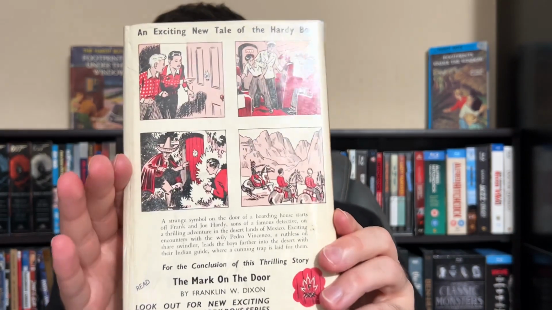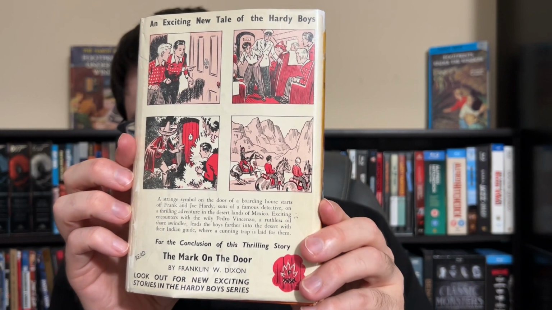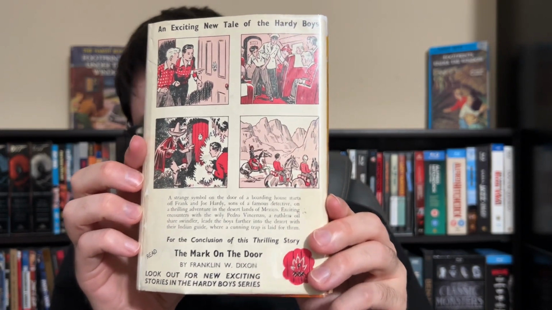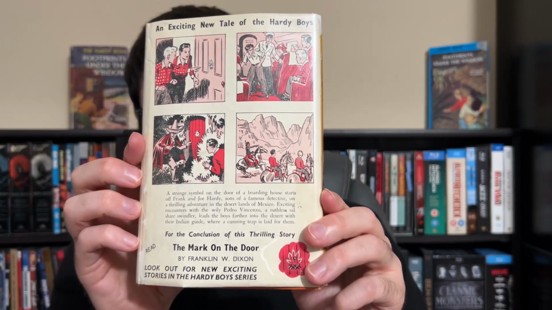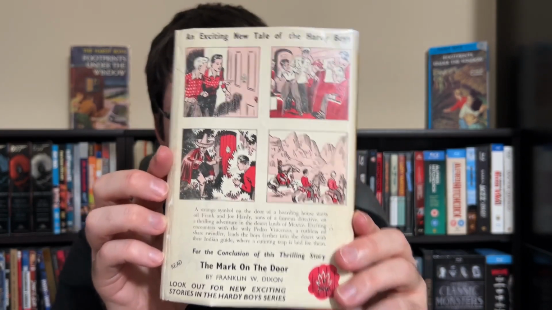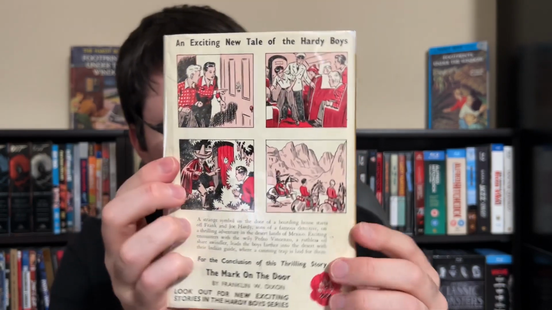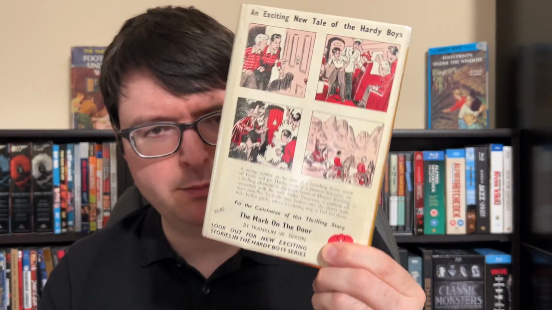And then really interestingly, the books at this time in the UK would give little comic strip versions of the next book. So you could look at the back and actually get a little mini comic advertisement for the next book to really entice you to read and purchase the next book. And I really love this touch. They never did this on any of the American editions.